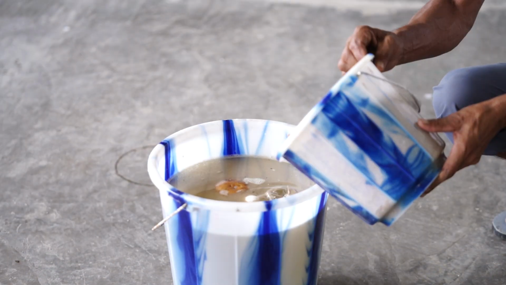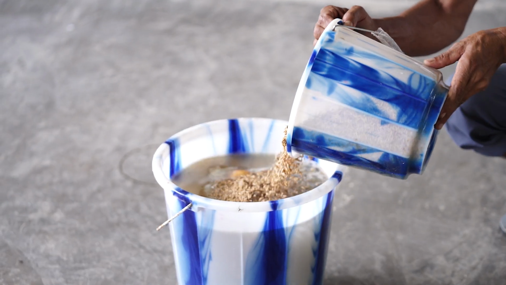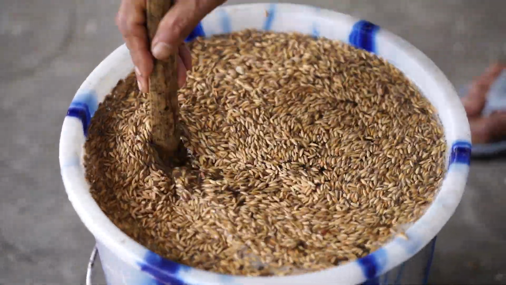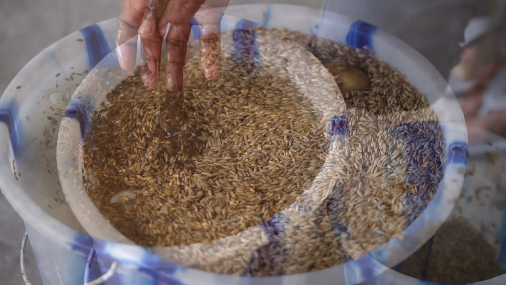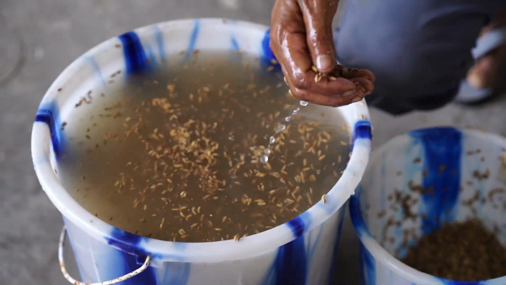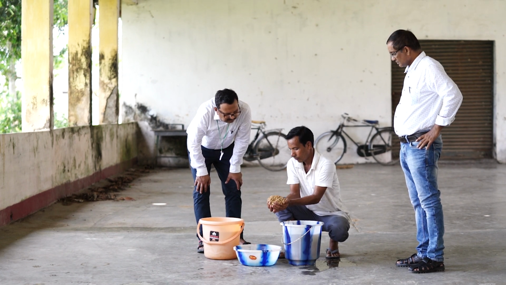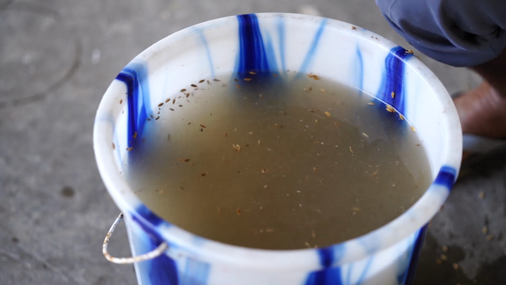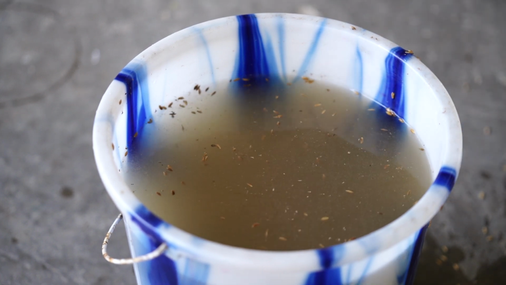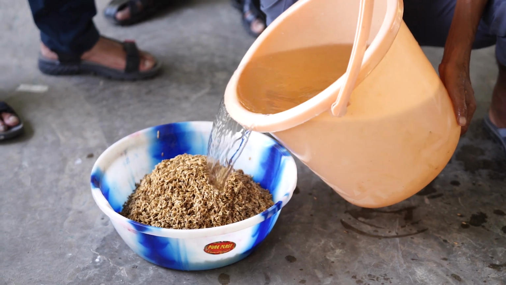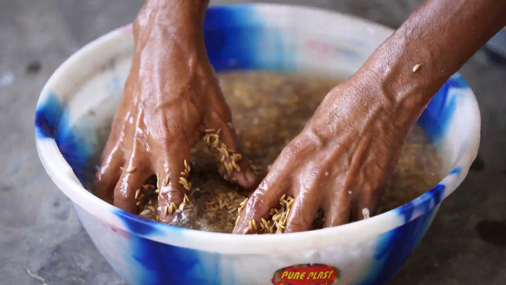Pour the seed selected for nursery in the solution. Stir the seeds well in the solution. Allow it to settle down and discard the floating seeds. Select the sunken seeds which have settled down in the solution. The same salt solution can be reused to test another seed lot. Salt solution treated seeds need to be washed thoroughly.